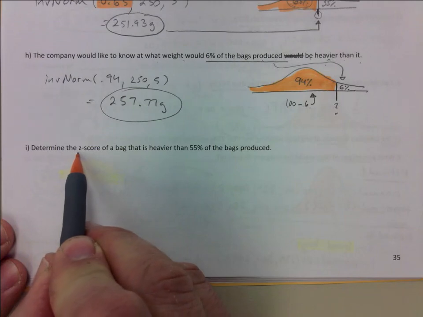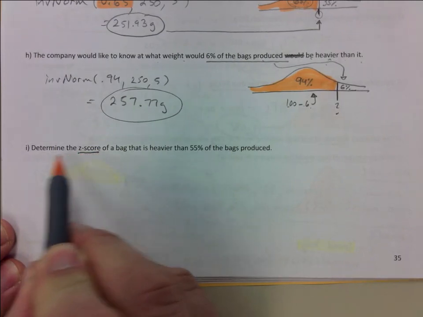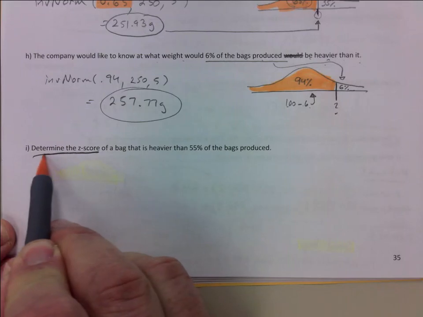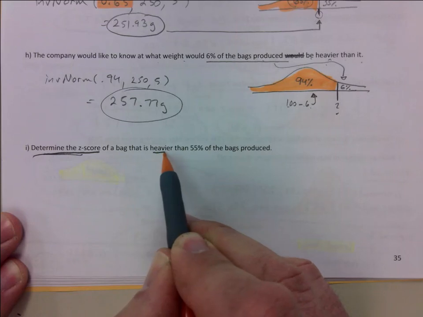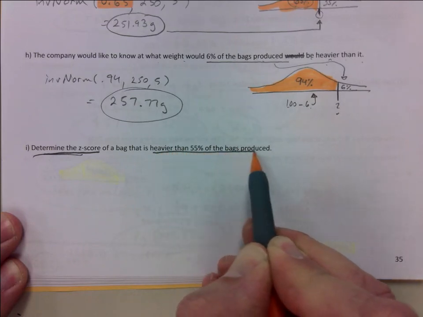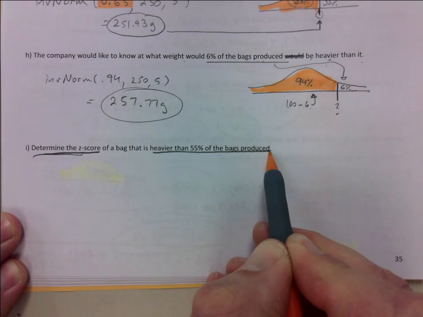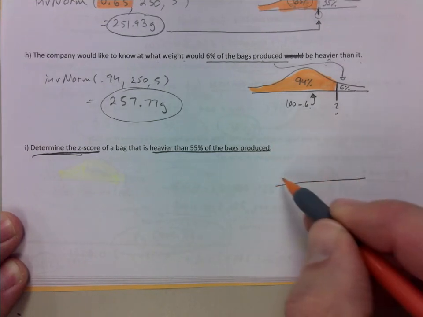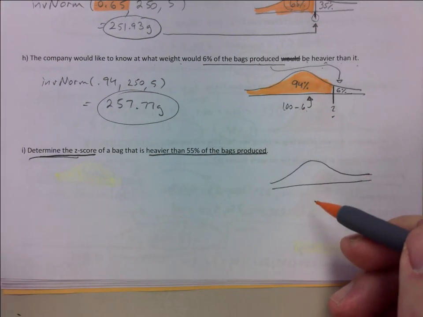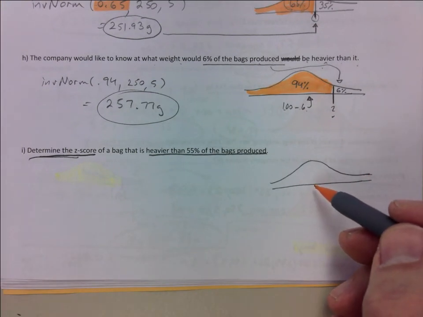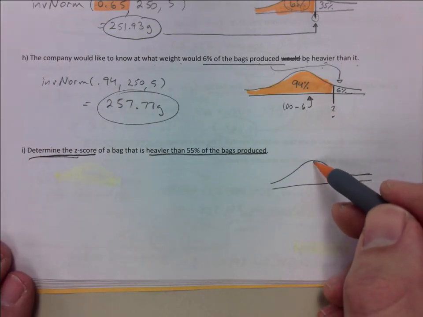I'm going to stop after this. Determine the z-score of a bag that's heavier than 55% of the bags produced. Let's do your little bell curve. A bag would be heavier than 55% of the bags produced. This is your 50.